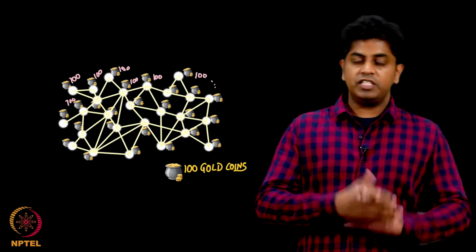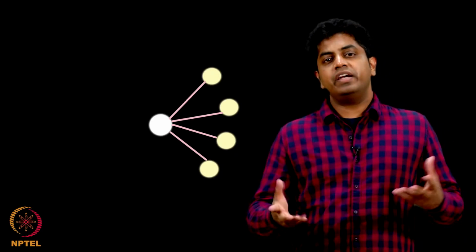And what does the first person do? Assume a person has 3 edges. This node has 3, let us just take one node, it has 3 outgoing edges. So, 100 can be divided into 33, 33, 33, I am going to round off, okay.